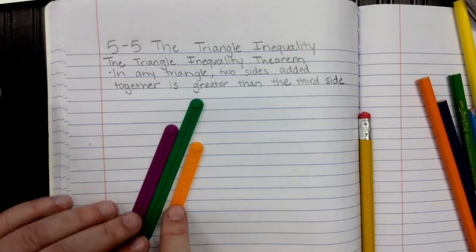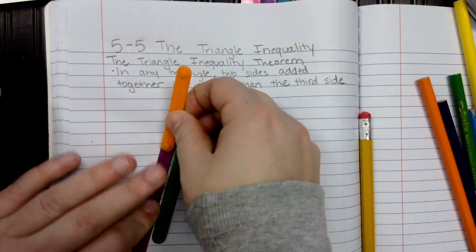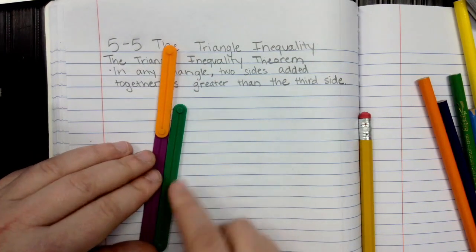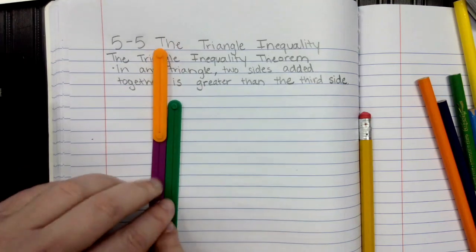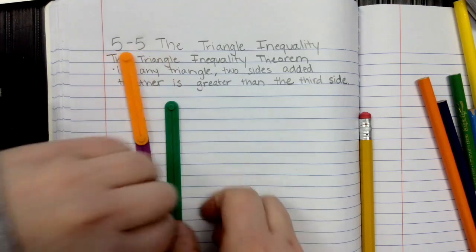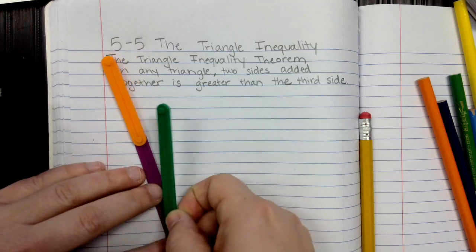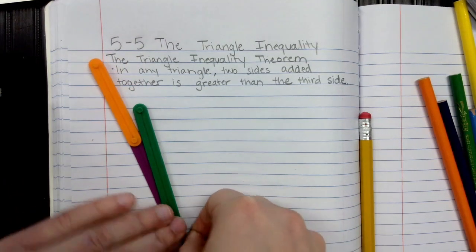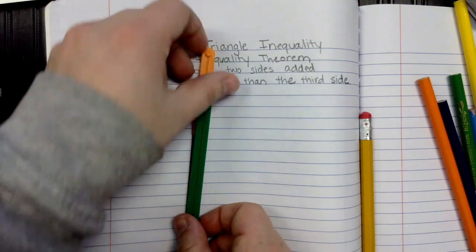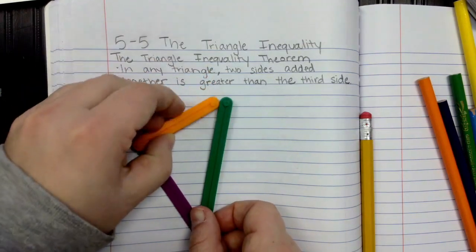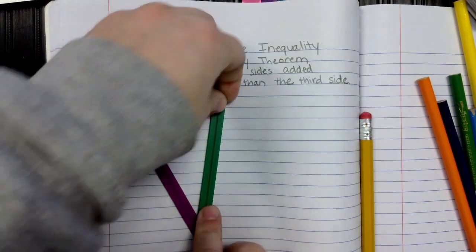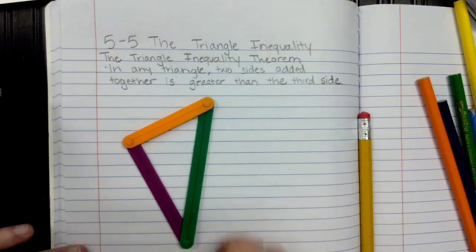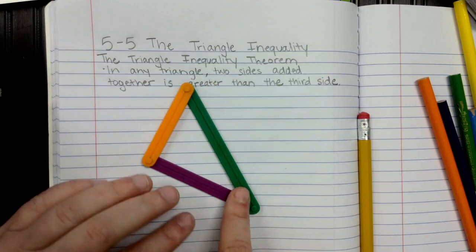So when I put two of them together, it has to be greater than that third side. So if I put purple and orange together, why does that have to be bigger than green? Yeah, in order to make a triangle, this has to come down into that angle. And in order to come down to that angle, it has to be shorter. It gets smaller.